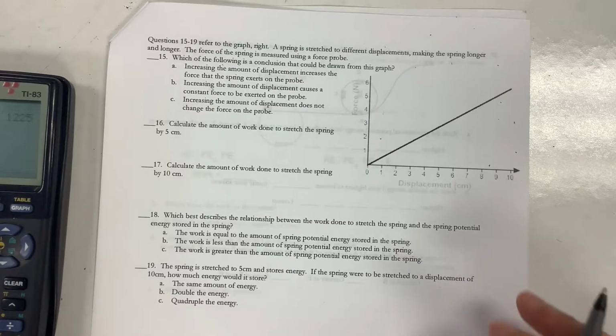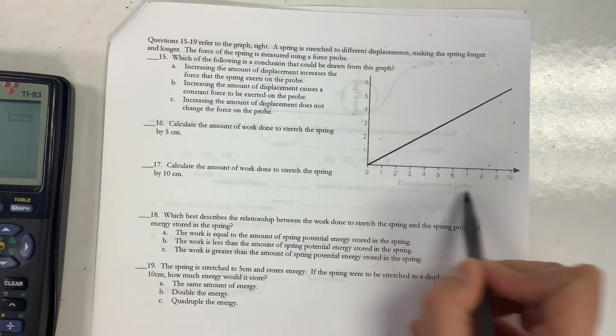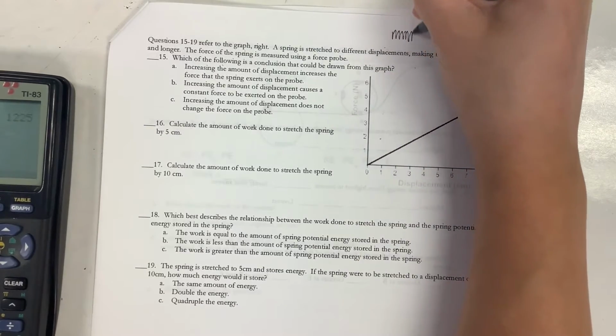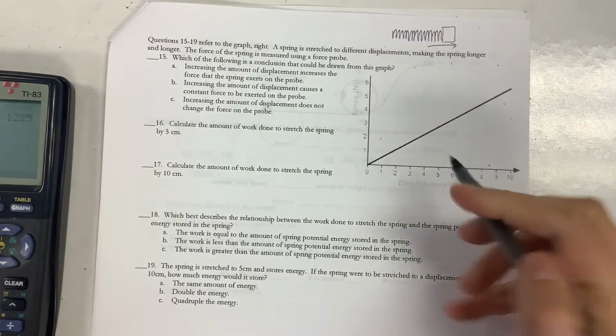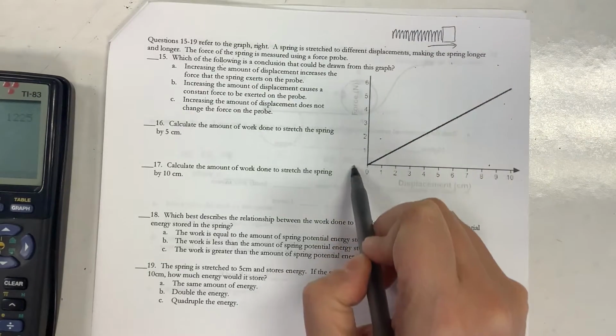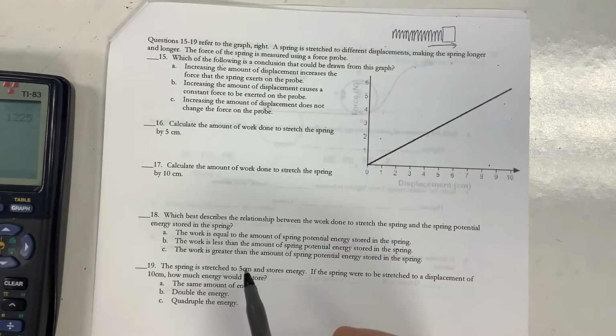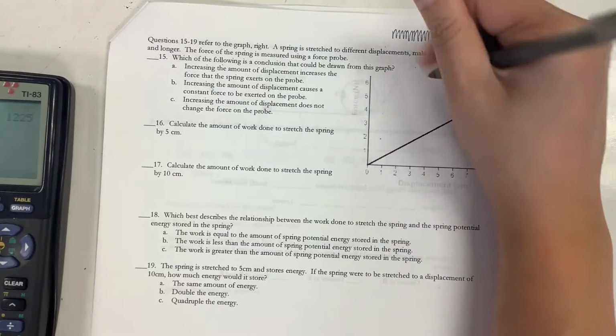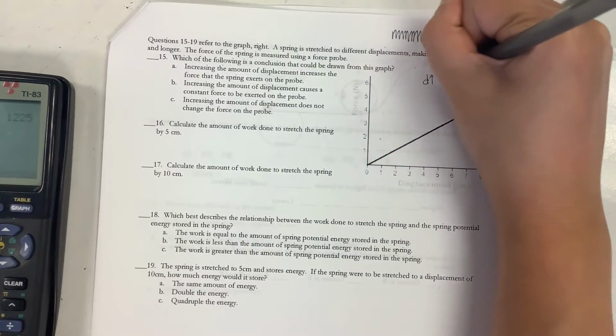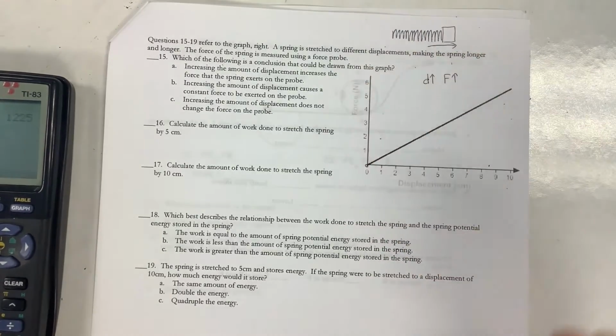Now, the last parts are all about springs. This spring has increasing displacement, so I want you to think it gets stretched farther and farther from rest. And the more you stretch it, the larger the force is. So what's one thing that says more displacement, more force? This is a direct relationship, right? If distance goes up, force goes up. It goes through the origin.